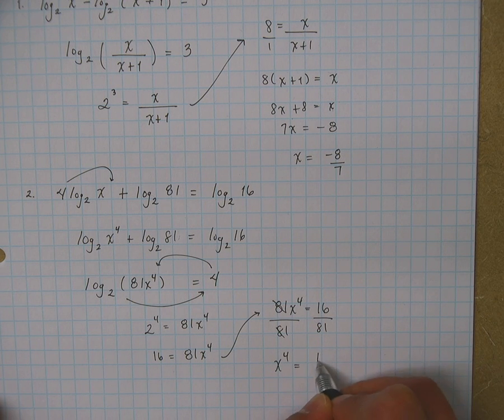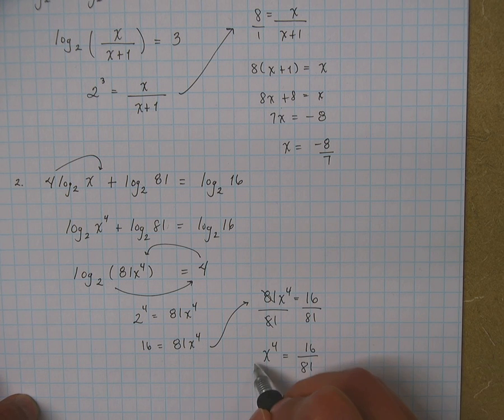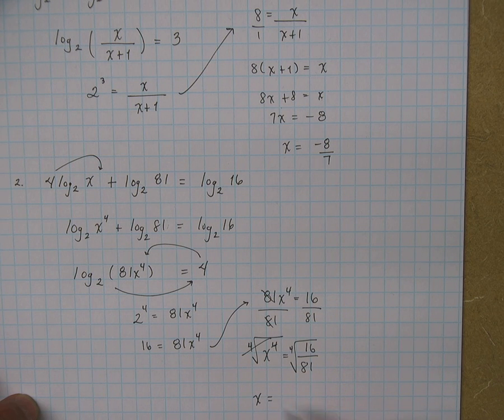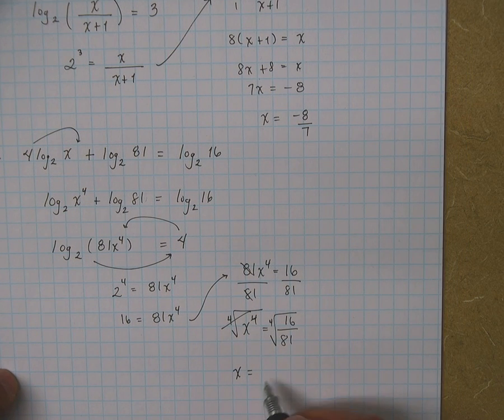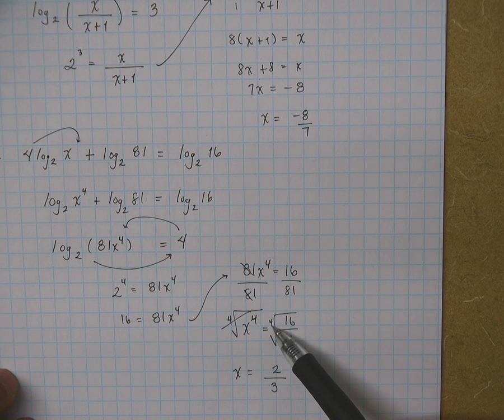Now, how do I get rid of that? Well, you're going to have to take the 4th root of everything. So we're taking the 4th root. So that simplifies. Now the 4th root of 16 is 2. And the 4th root of 81 is 3. Because 3 to the 4th is 81, 2 to the 4th is 16.